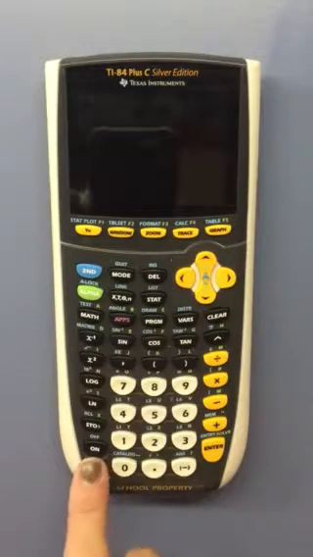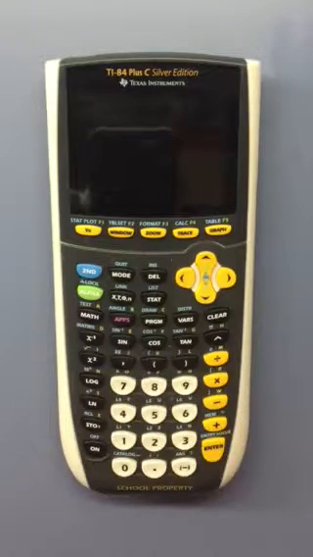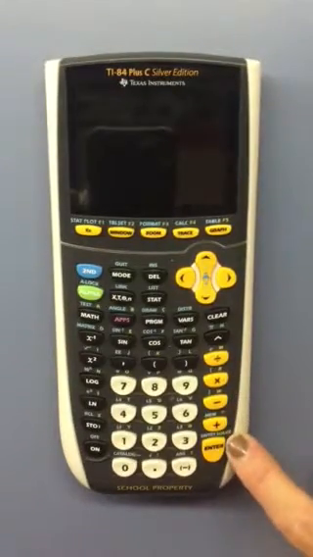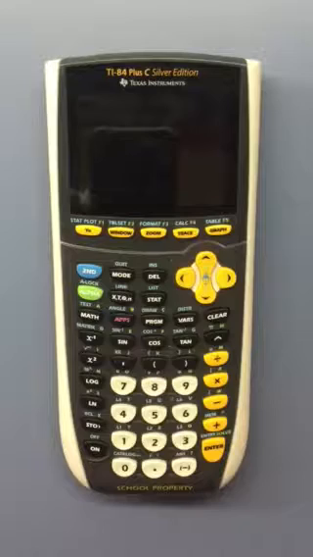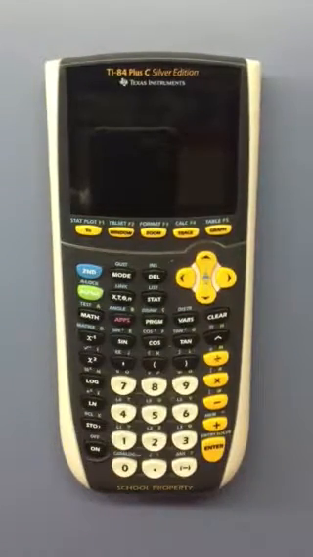You've got the on button right here, and then this keypad is your numeric keypad. All of your operators, so by operators I mean division, multiplication, subtraction, addition, those are all going to be these yellow keys right here on the right. They're yellow on mine, they might be a different color on yours. You might notice that there's no equal sign on these calculators, but we use enter instead.